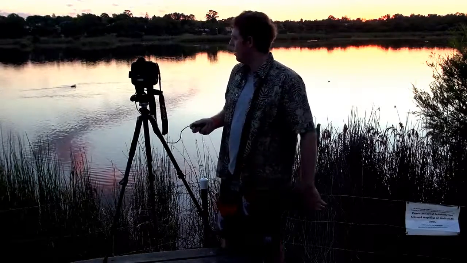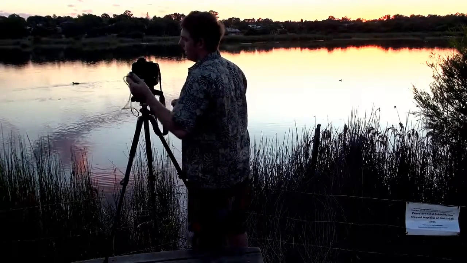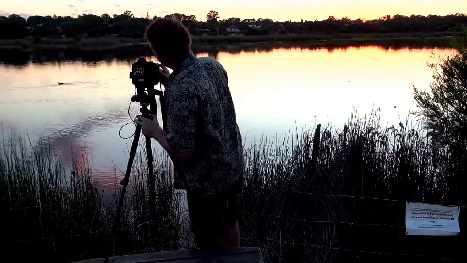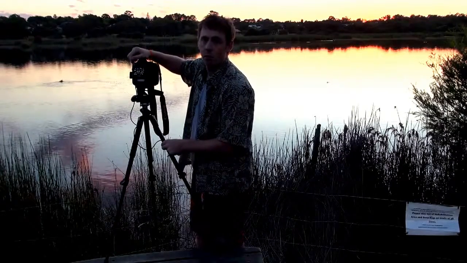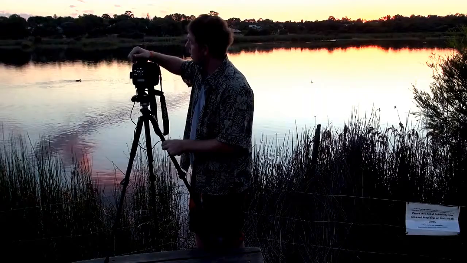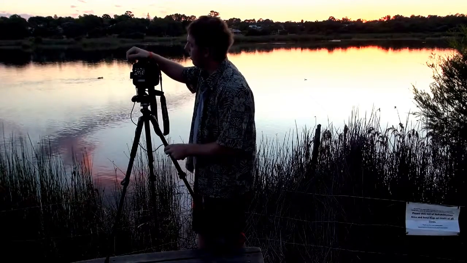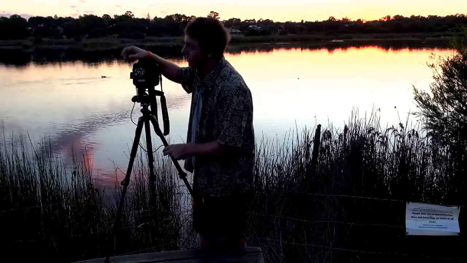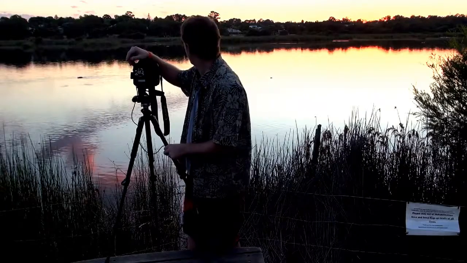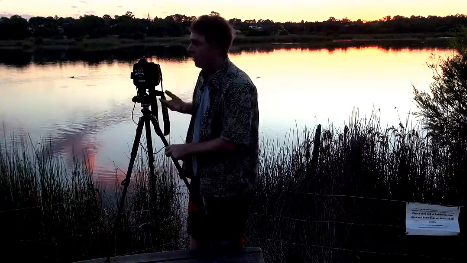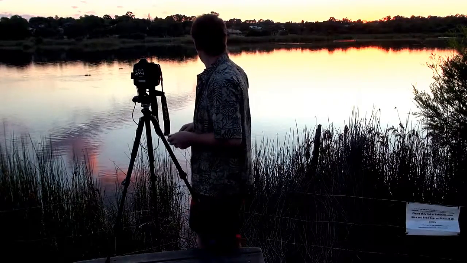In terms of settings for this particular scene, I like to shoot in AV a lot, because it gives me an accurate amount for my aperture that I want. So at the moment I'm on f11 and I'm getting a shutter value of 1/6 of a second, which is pretty good. It will give me a decent kind of blur on the water. It's not going to be perfect. I should have got here a lot earlier, but yeah.